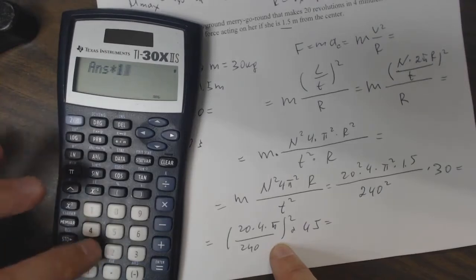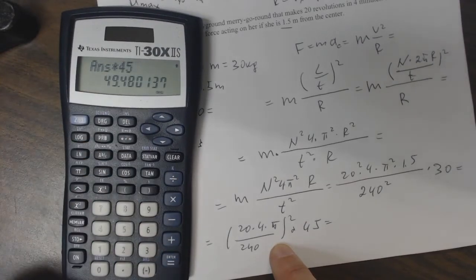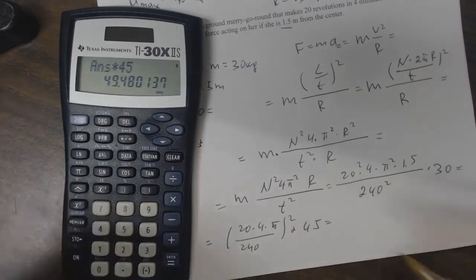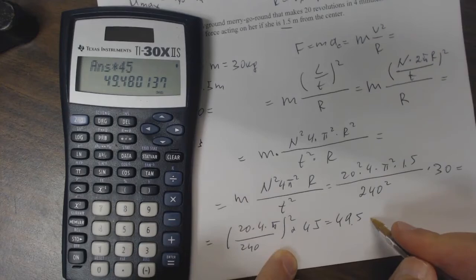So times 1.5 times 45. So we get about 49.5 newtons.